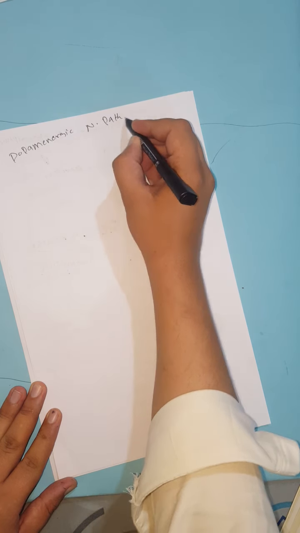Dopaminergic neuronal pathway. In the central nervous system, dopamine is a precursor to norepinephrine in diffuse noradrenergic pathways and is an inhibitory neurotransmitter in the following tracts. Number one is the nigrostriatal tract.